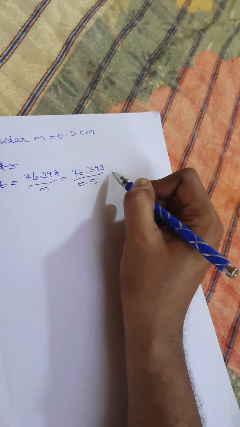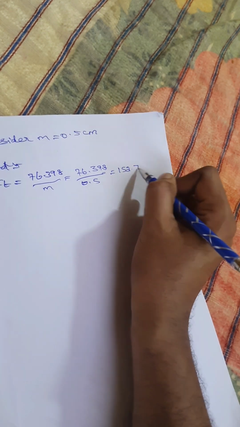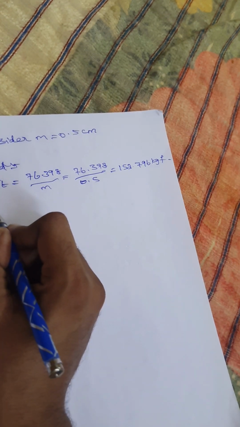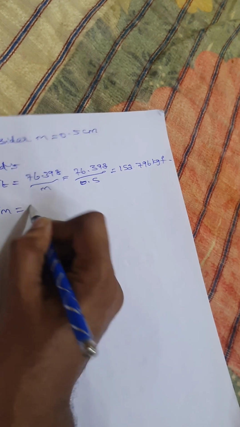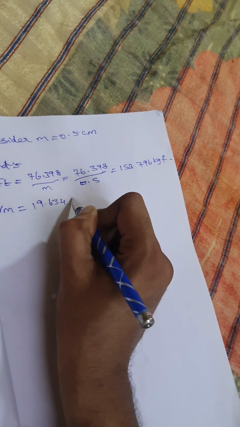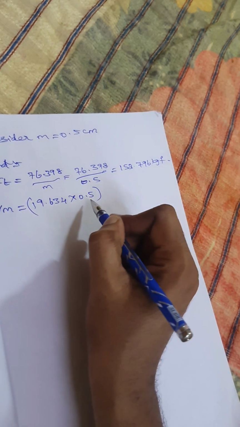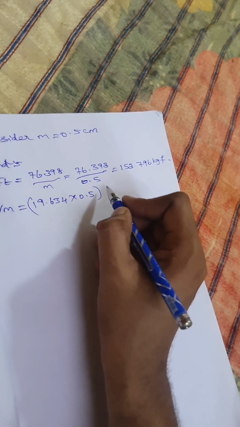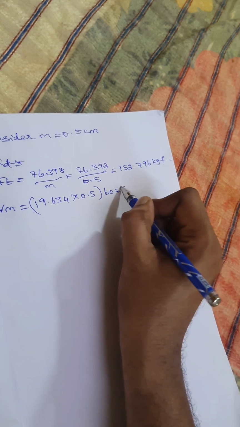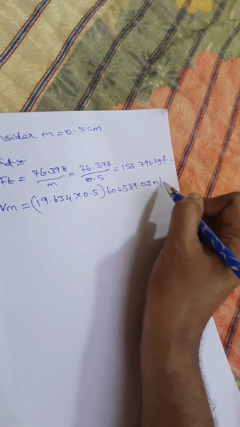So the value will be 152.796 kgf, and v of m is equal to 19.634 into 0.5, instead of m we are putting that, into 60, then that will be 589.02 meter per minute.